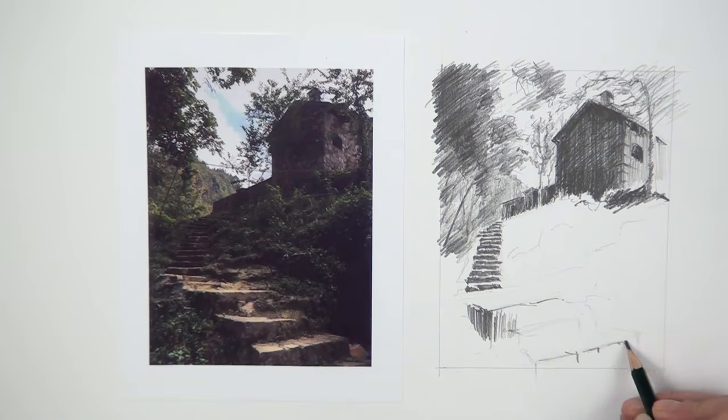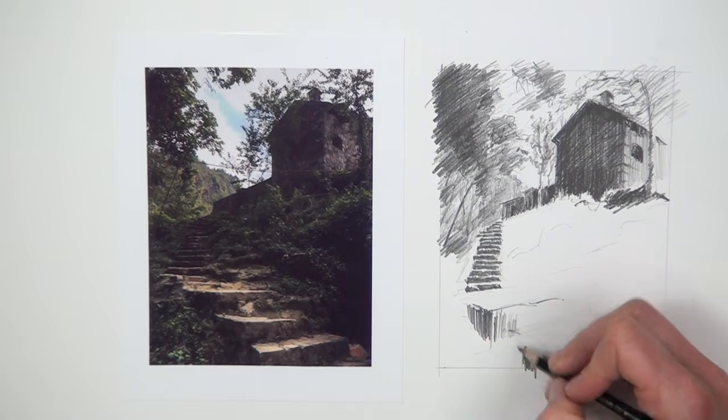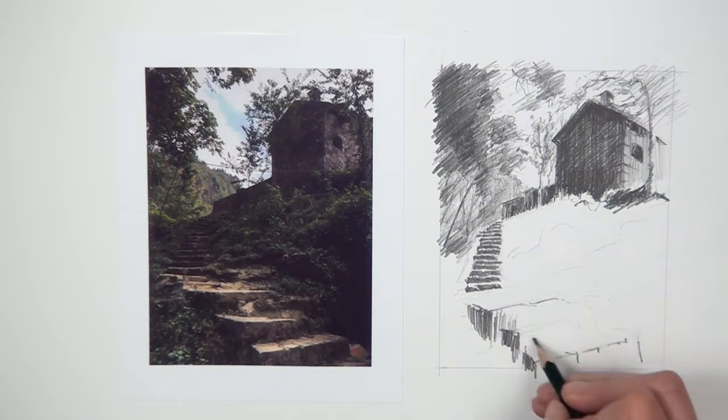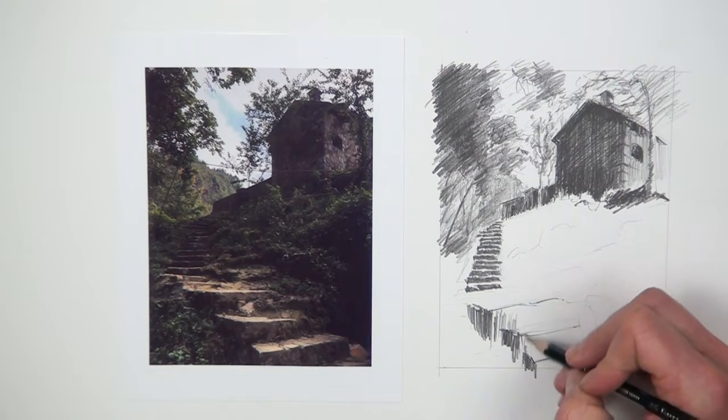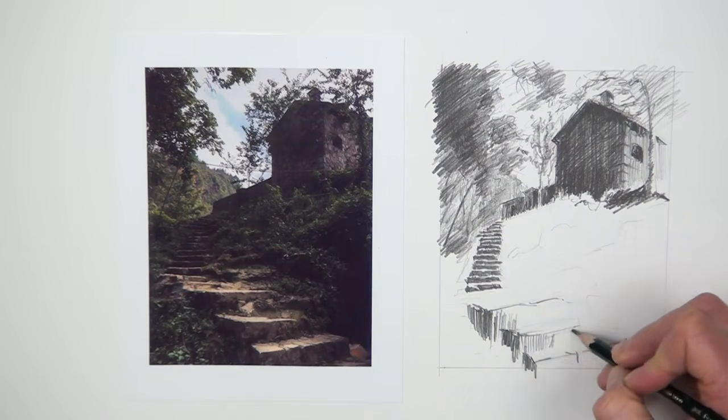So hit and miss line, do some tone there. We've got this one. It's the shadow side of this from the step there. Bit of shadow on this one maybe.